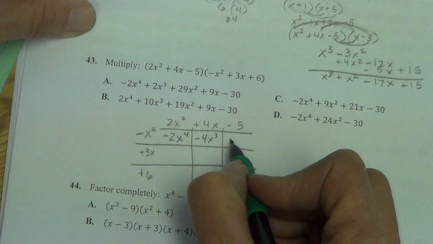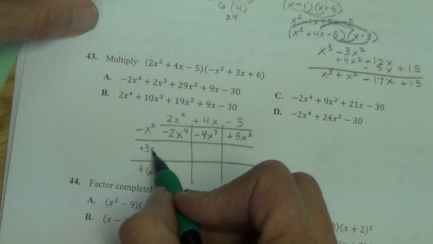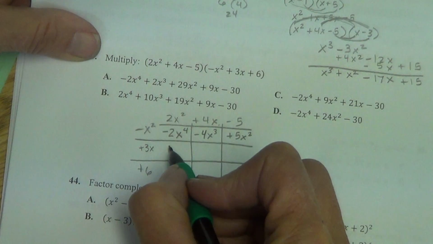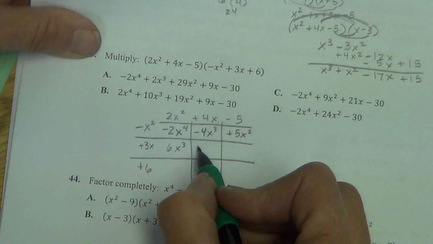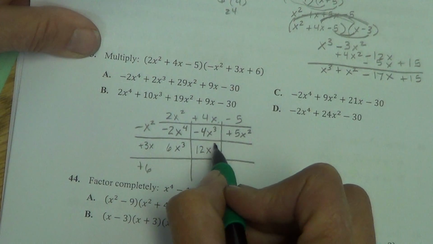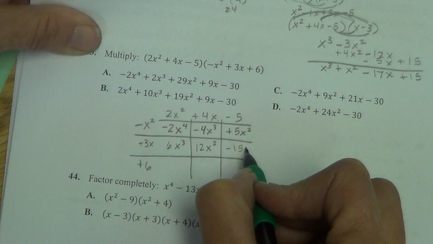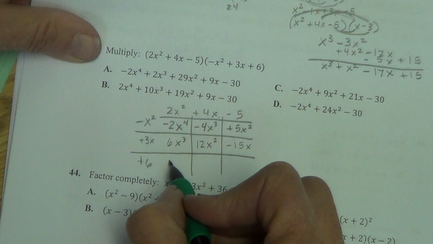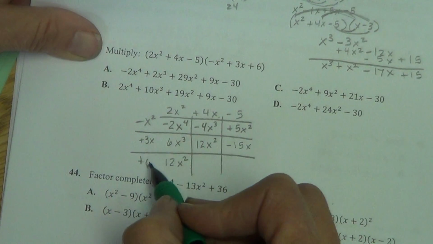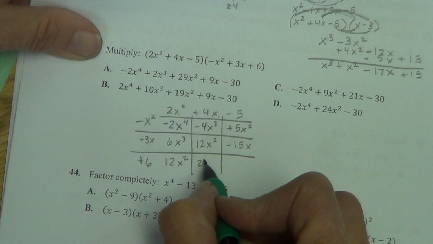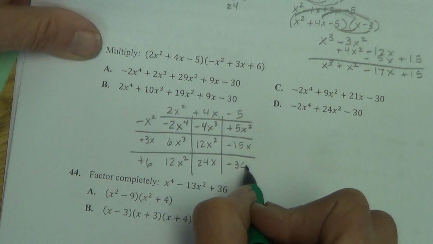Negative x squared times negative 5 is a positive 5x squared. 3x times 2x squared is 6x cubed. 3x times 4x is 12x squared. 3x times negative 5 is negative 15x. 6 times 2x squared is 12x squared. 6 times 4x is 24x. 6 times negative 5 is negative 30.